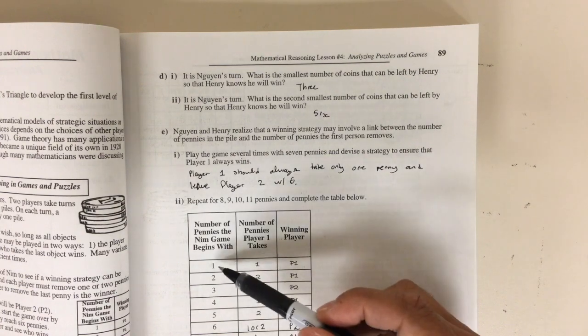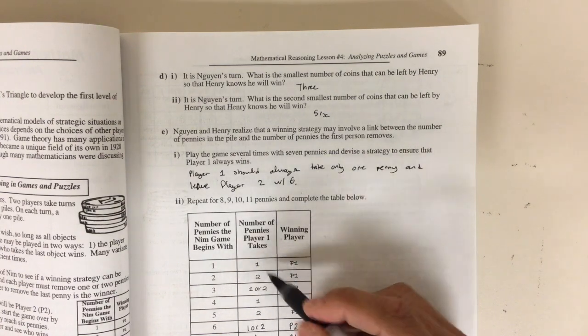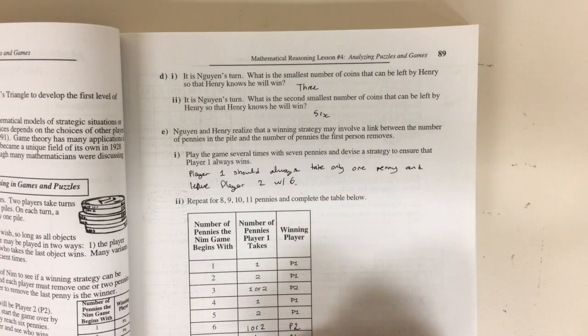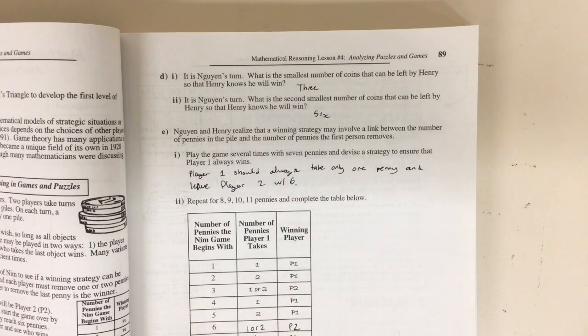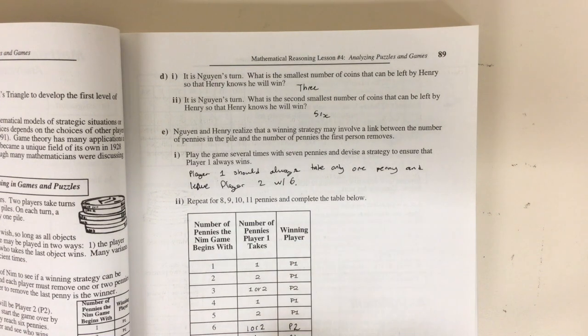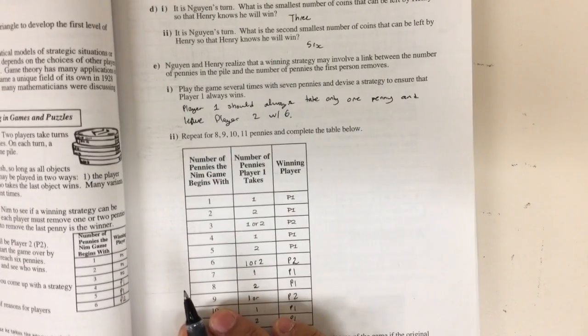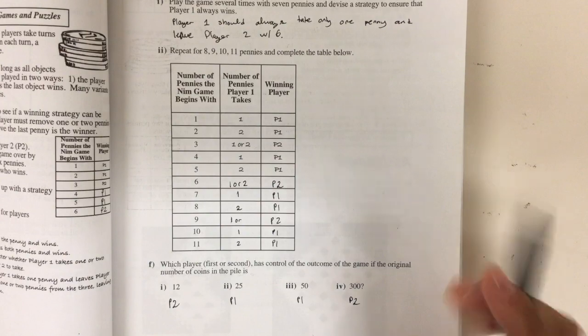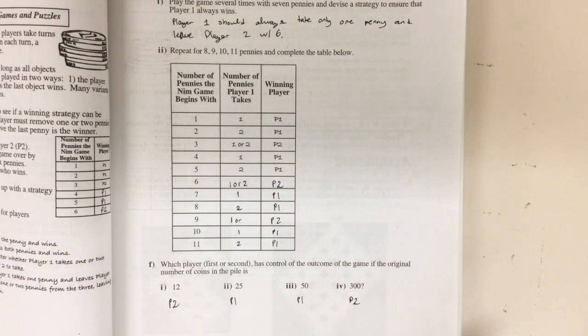And so if you're looking at this trend here, if it was a multiple of 3, so 12, it was always going to be player 2 with multiples of 3. Player 1 would win because 25 is not a multiple of 3. 50 is also not a multiple of 3, so player 1 is going to win that. 300 will most likely be player 2 because, again, it's a multiple of 3 in our chart here.